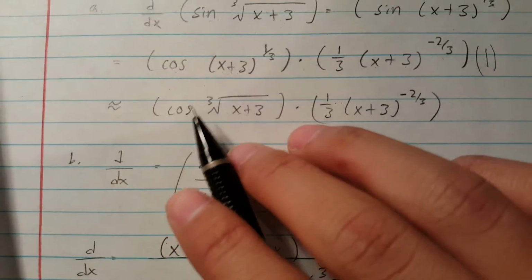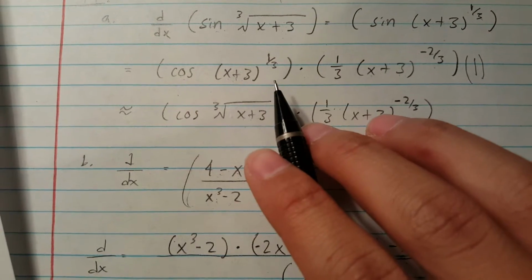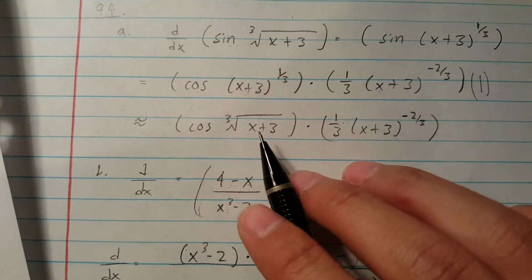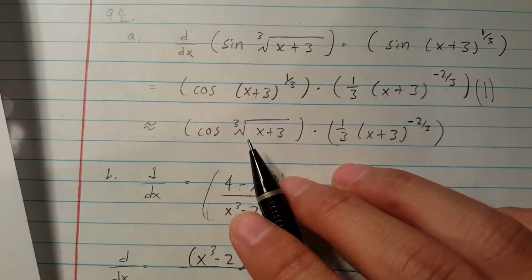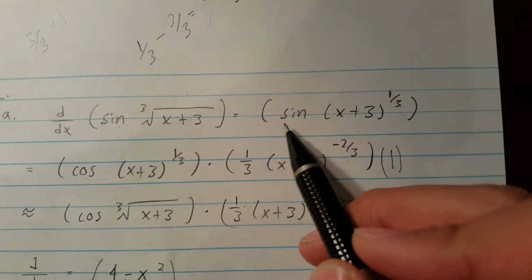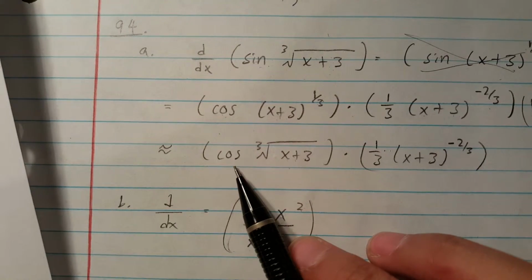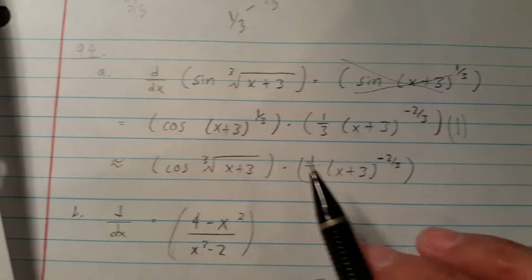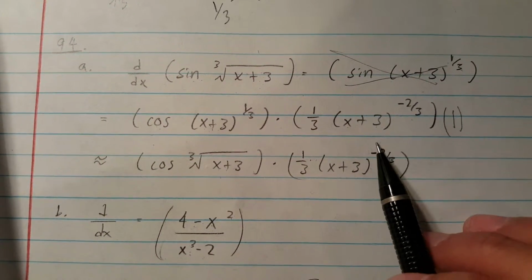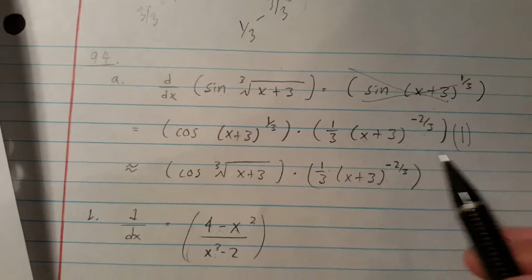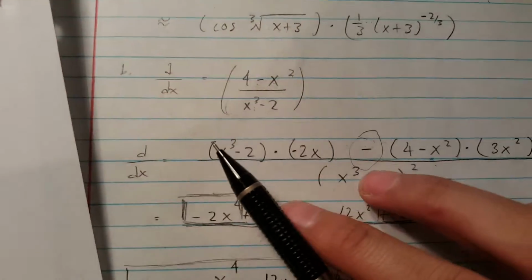All right. Now, what I have is correct. But what you could do is rewrite it, as some people would do. If you did not make this change, and you kept it the original way, you would write it as cosine of the cube root of x plus 3, times 1/3, times (x plus 3) to the power of negative 2 over 3. That's how you would do it.